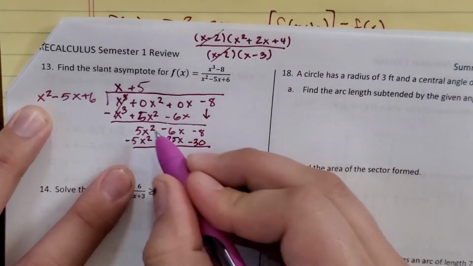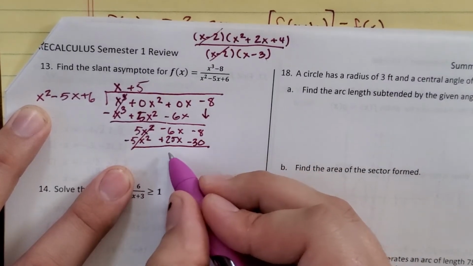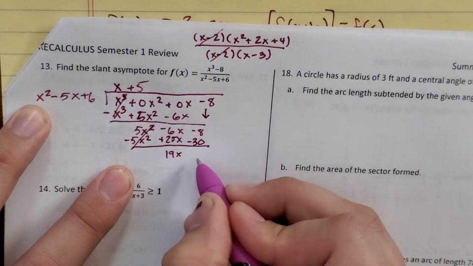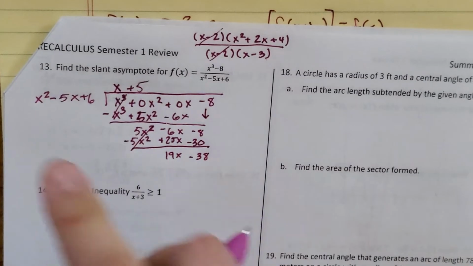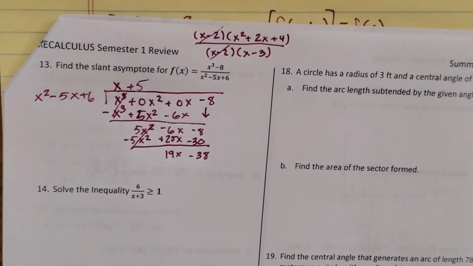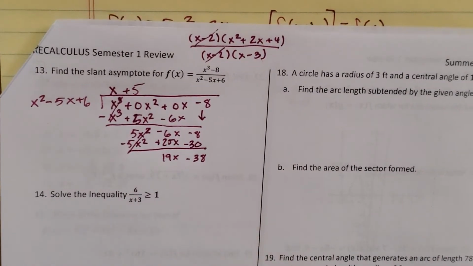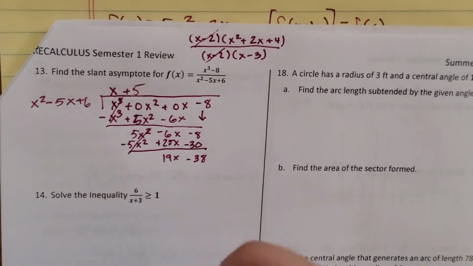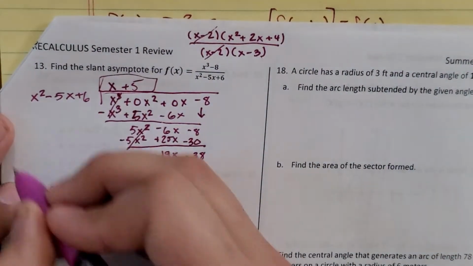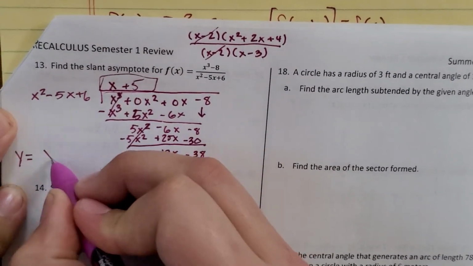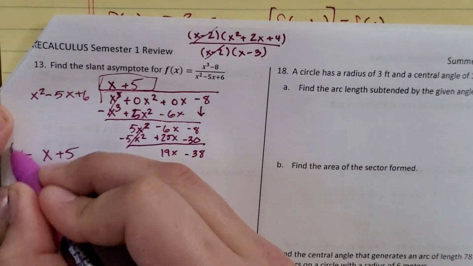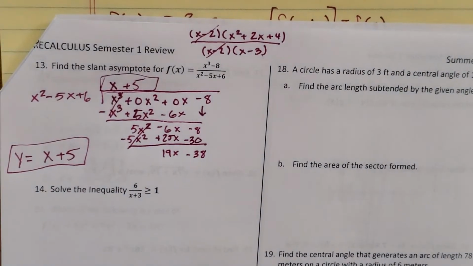Here's the deal. We don't really care about this actually, though, because when I do this, I'm going to get 19x and negative 38. Well, there is nothing that we can multiply x squared by to get to 19x. We just can't because it's too big. So we remember this is the remainder. I don't care about that. The slant asymptote is y equals x plus 5. I don't really need the remainder. It's not very useful here.